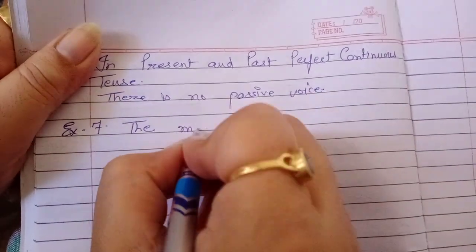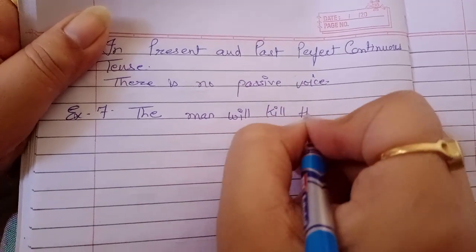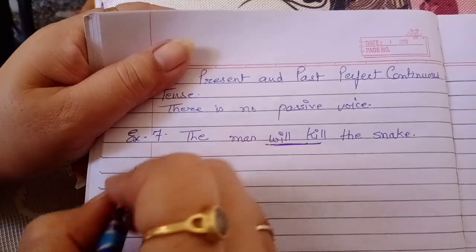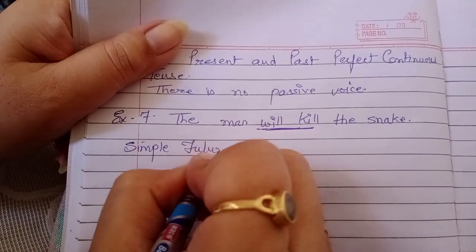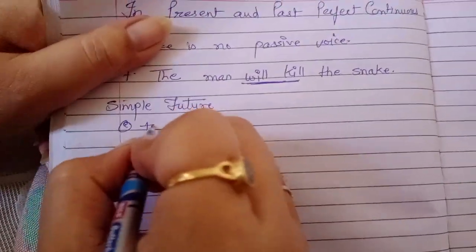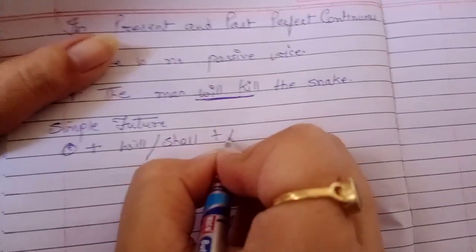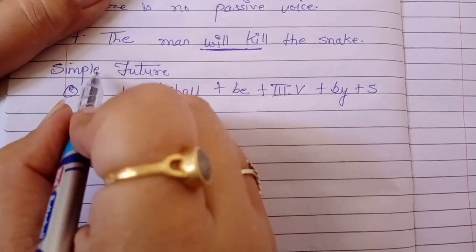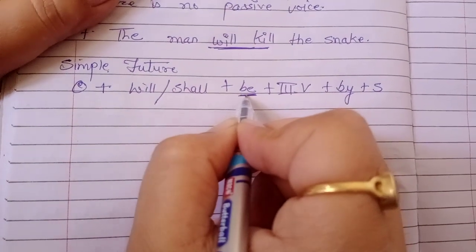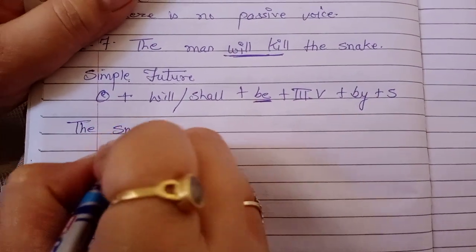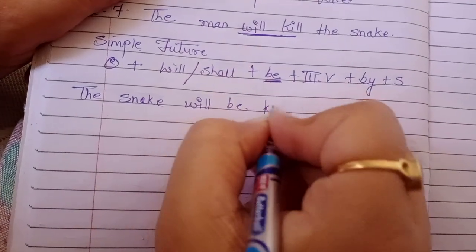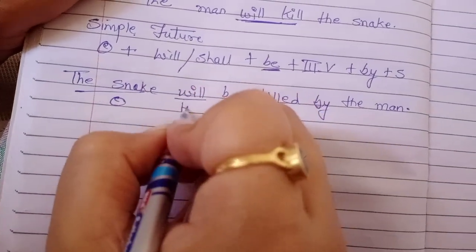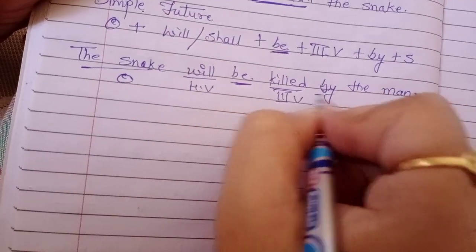The man will kill the snake. Again, identification of the tense. Will kill indicates that it is simple future tense. Simple future tense. So what will be the rule? Object plus will or shall plus be plus third form of verb plus by plus subject. Whenever there is simple future tense, one extra word will be used, that is be. So what will be the answer? The snake will be killed by the man. Again, object is there, helping verb is there, one extra word is there, third form of verb is there, by is there, subject is there.